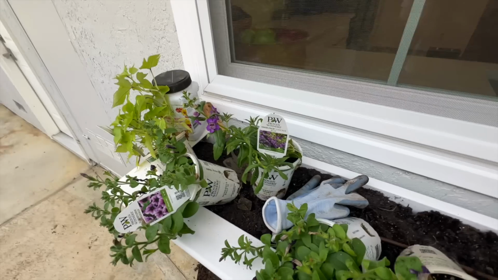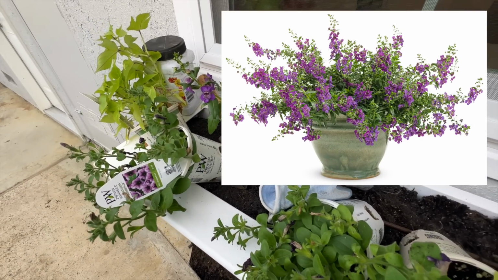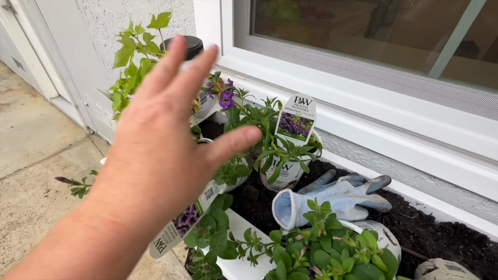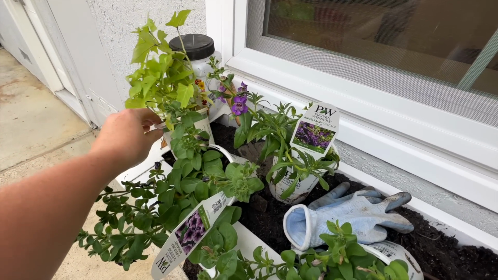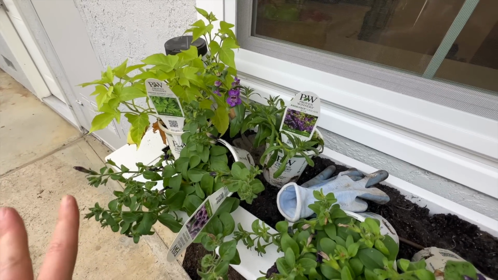I'll show you guys a picture of a monoculture pot that I found online on the Proven Winners website, and I just thought it was so interesting. I thought it would be really pretty with the Supertunia Bordeaux, and then you can have the sweet potato vine accenting off of it. I just thought it would be really, really pretty.